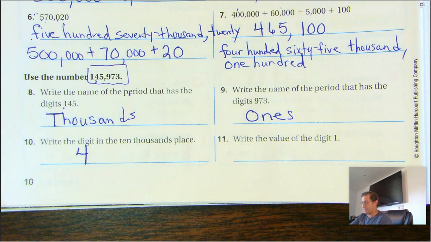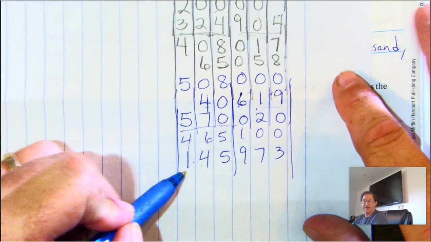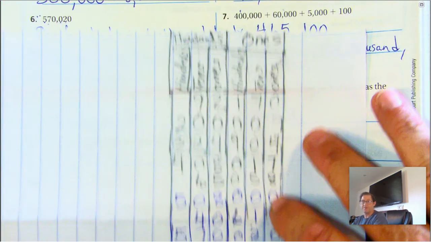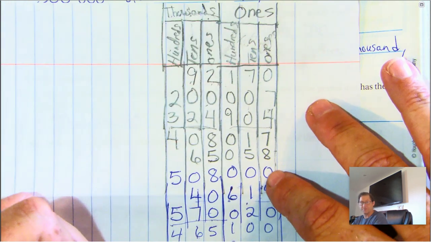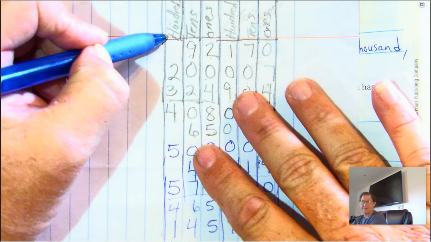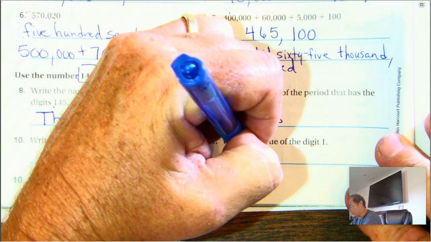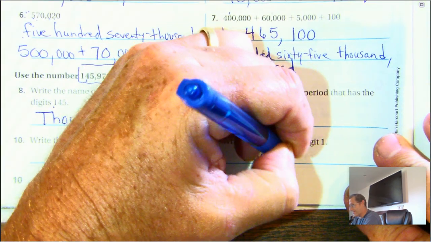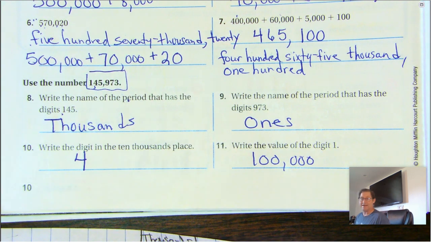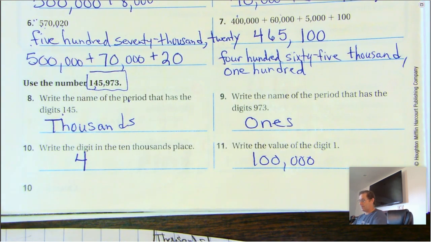Okay, I look at my place value chart, and I wrote the 1 in the very first place value spot, the furthest to the left. And so we would have 100,000. So write the value. So it's 100,000. You could also have written that in words if you wanted. All right, so let's continue on to page 11.